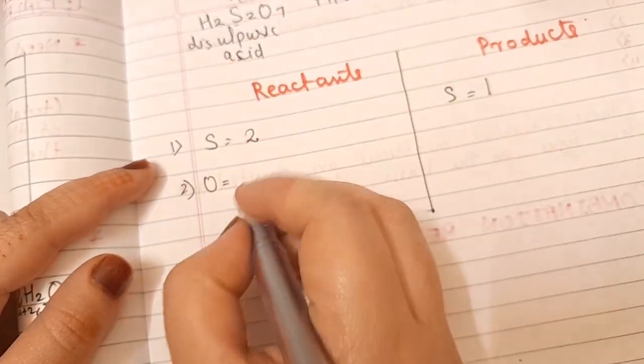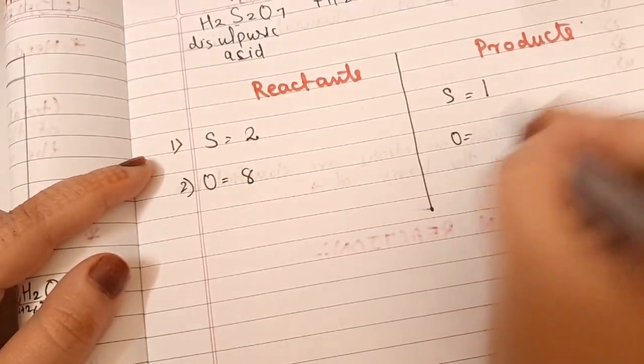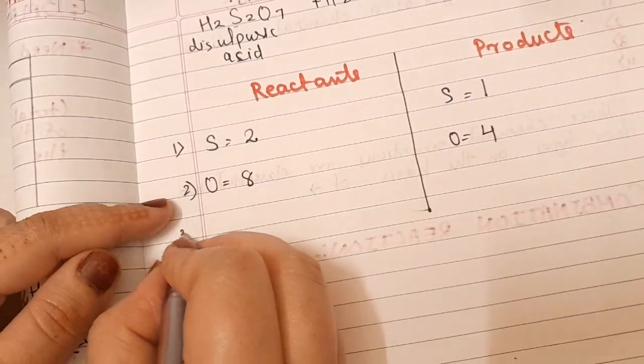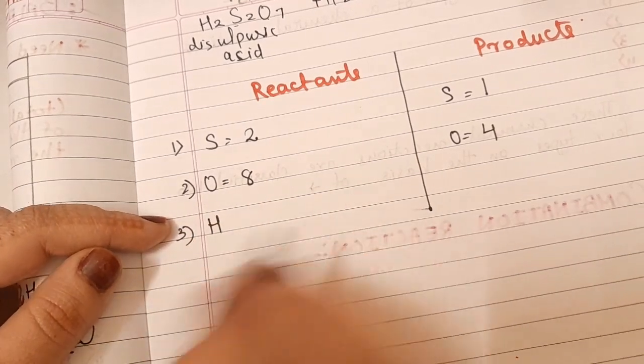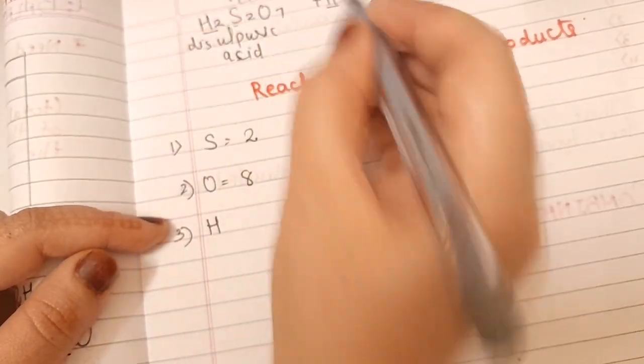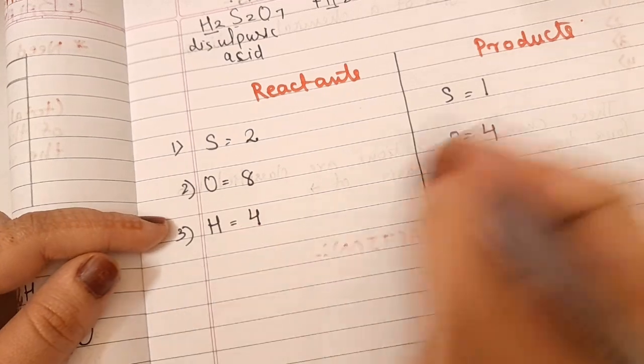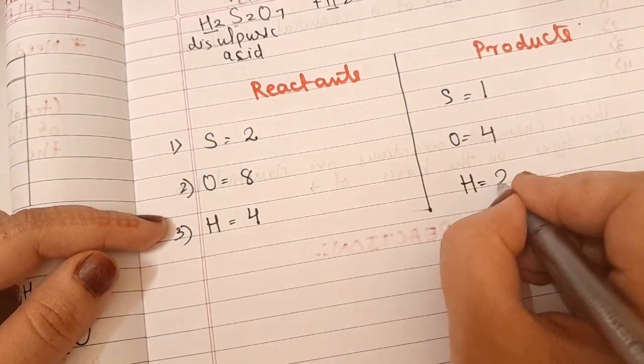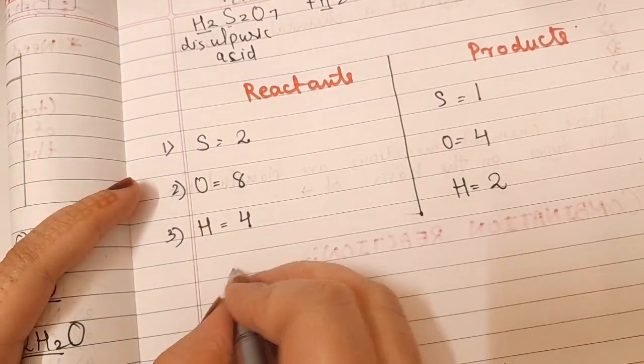Oxygen 7 plus 1, 8, and here oxygen 4 elements. Okay, then after oxygen we will write hydrogen. Hydrogen here 2 plus 2, so 4 elements, right? And here only we have 2 hydrogen elements. Okay, all right, now first we will balance sulfur. Okay, now write the equation.